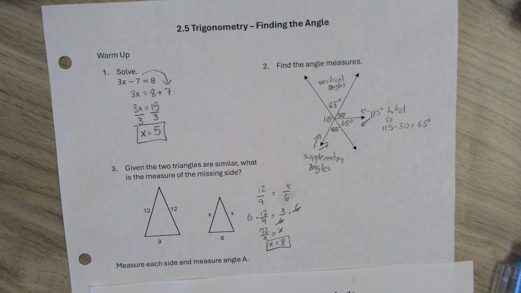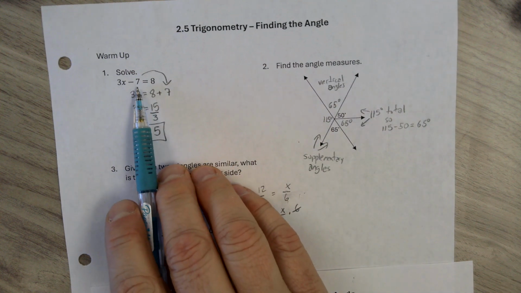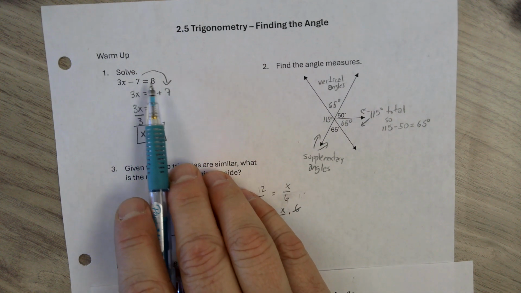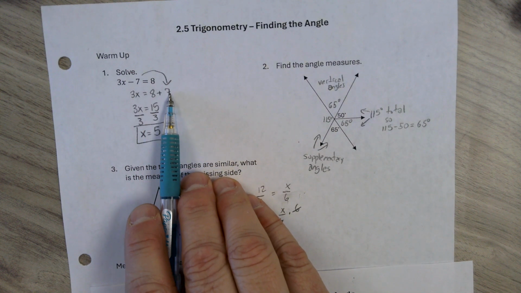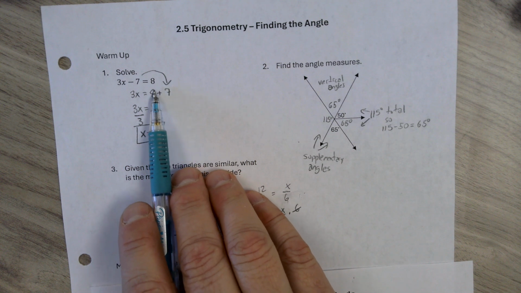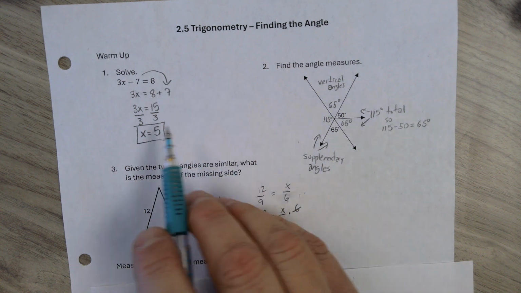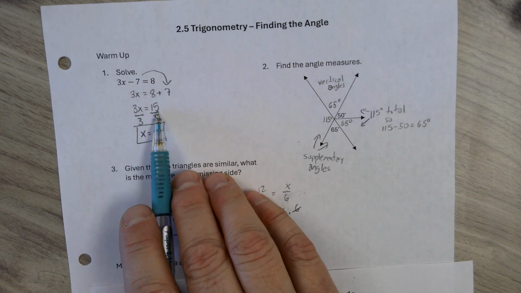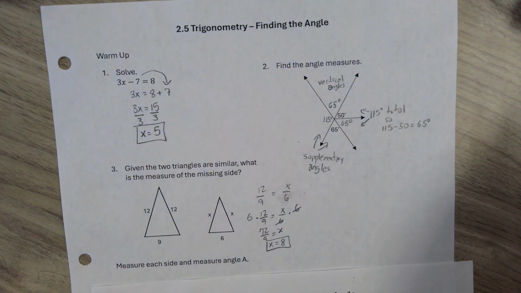Alright, here are the solutions. For the first one here, our first step would be flipping the -7 over to this side to make it a +7. Then we have a like terms situation. These are the same signs, so it combines to 15. And then the last step would be dividing both sides by 3 to get x equals 5.